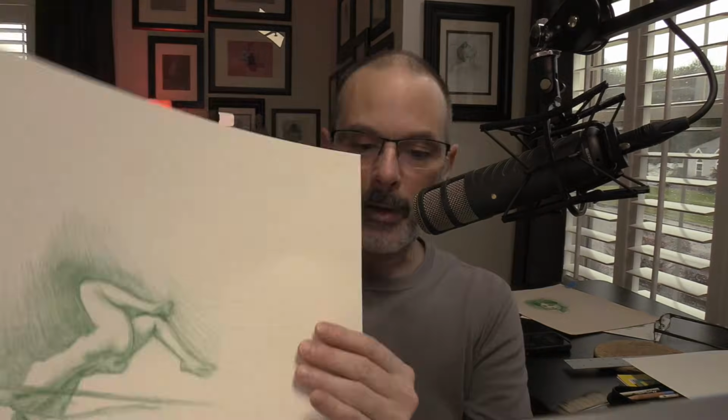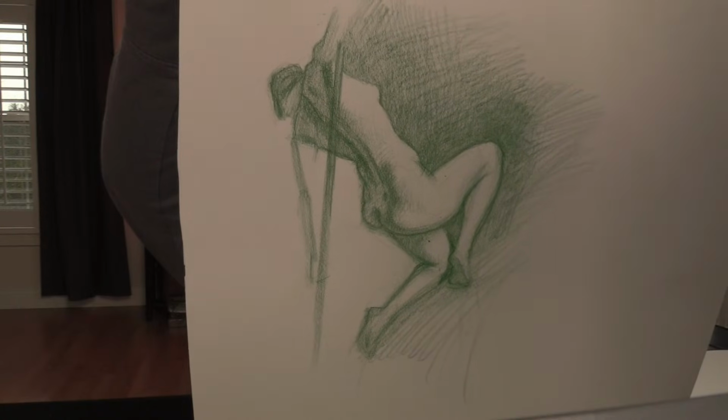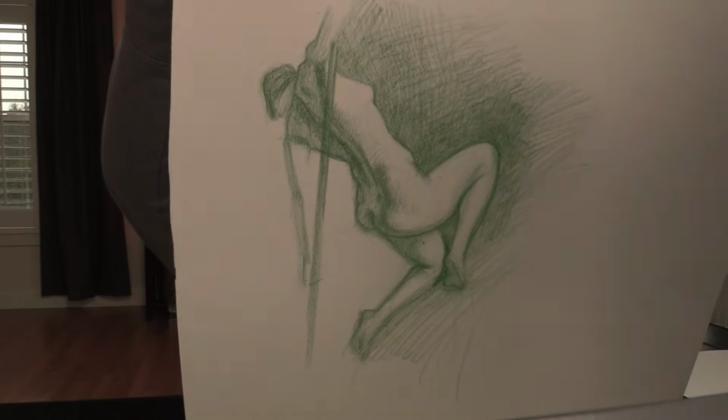And then the tonal one, I'll grab that. I like both. I like both. But ultimately, you need to figure out your flavor, right? And my flavor is combining the two. Absolutely combining the two, line and tone.